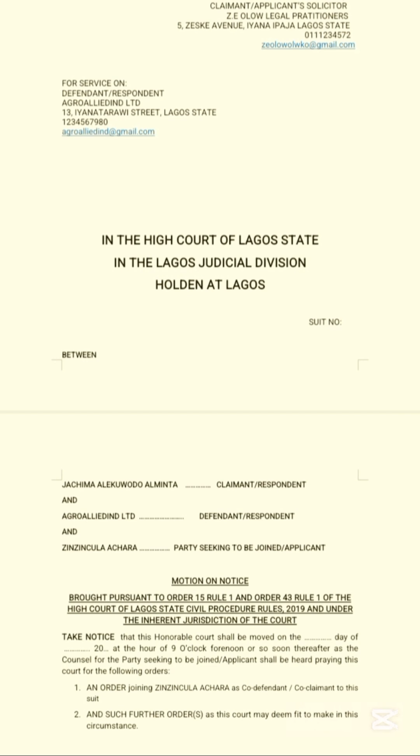You will see that Zinzinkola Achara is the party seeking to be joined. The initial one was party sought to be joined because it's another person that is seeking that they should join Zinzinkola. But now it's Zinzinkola that is seeking to be joined. That's why it changed here to party seeking to be joined, and is the one applying to the court. That's why we have /applicant.